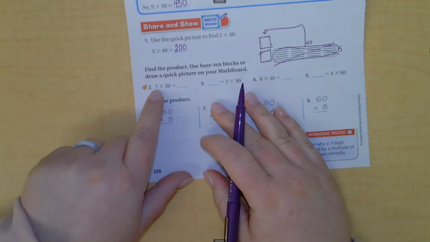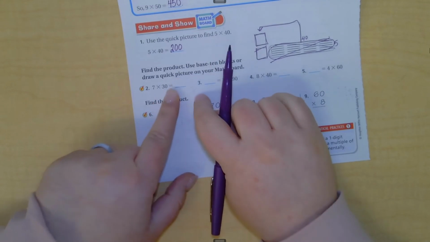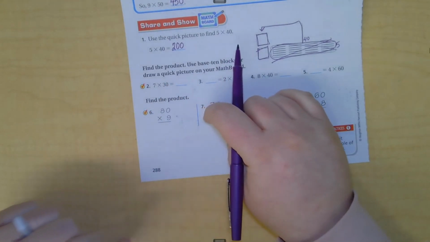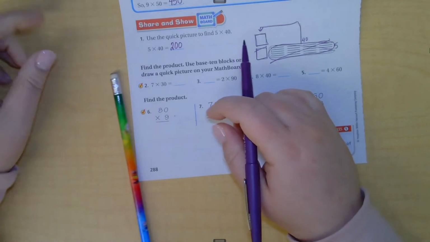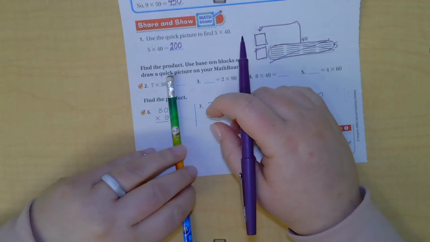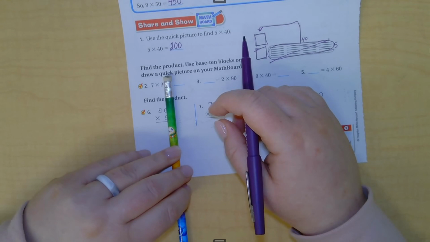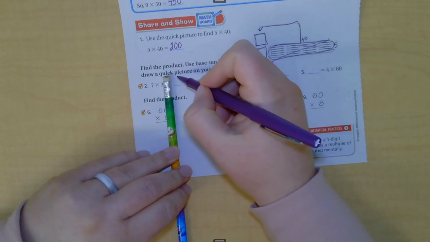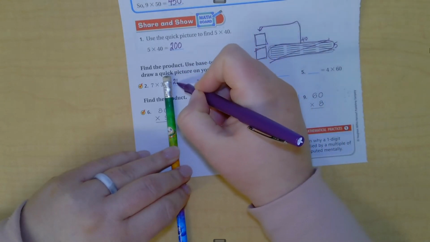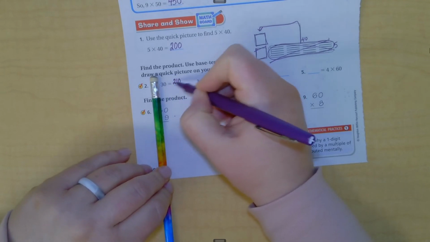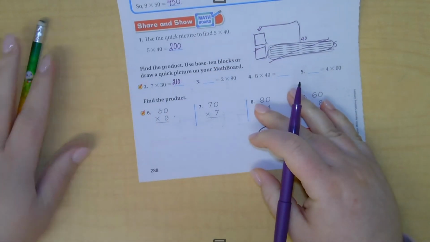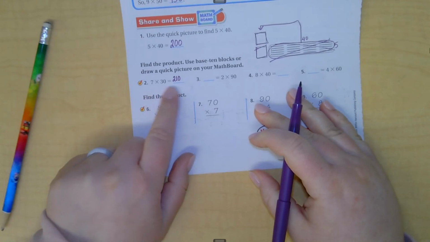So if I'm using the zeros trick for this, I'm going to cover up my 0. I need to get a smaller thing to cover up my 0 with. Choose an eraser. Okay, I'm going to cover up my 0, right? 7 times 3 equals 21. Put the zeros back, 1 on each side of the equal sign to make them equal. So that means 7 times 30 is 210.